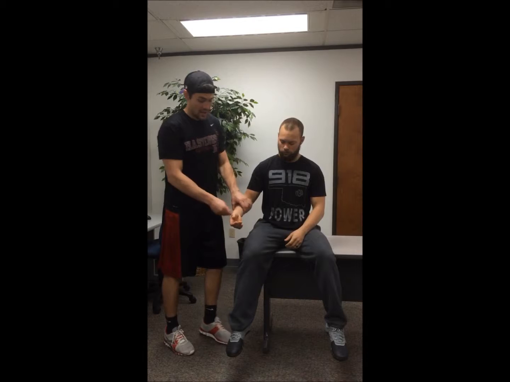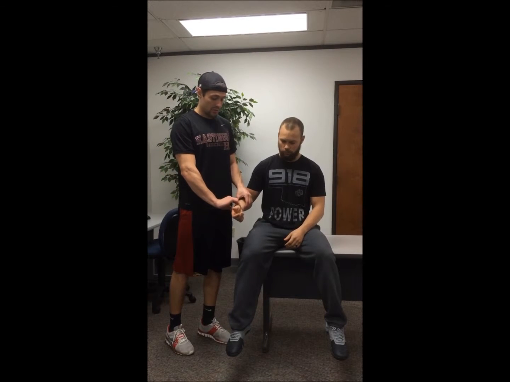So we had the Costoclavicular Thoracic Outlet Syndrome. First we're going to start with the orthopedic tests. The first one, kind of the gold standard, is the Adson's test. First you want to locate the patient's radial pulse.